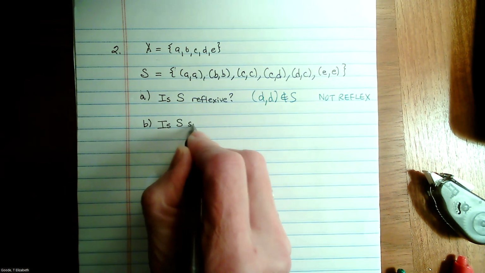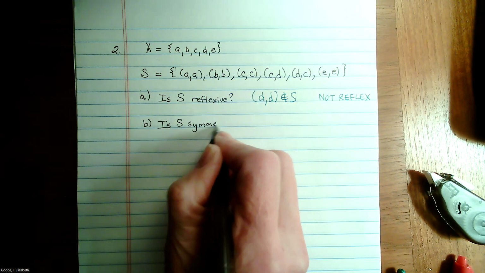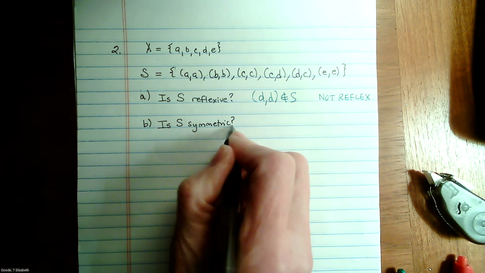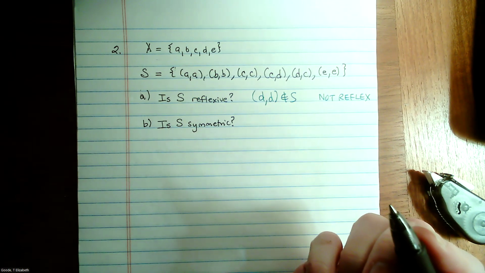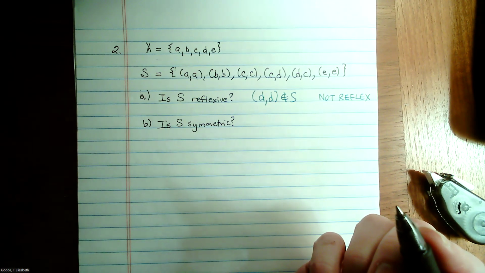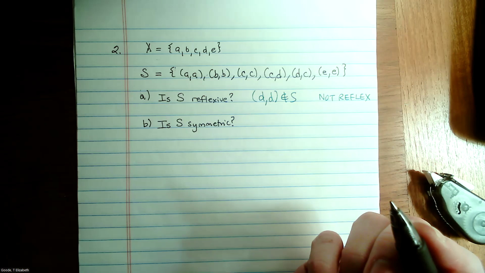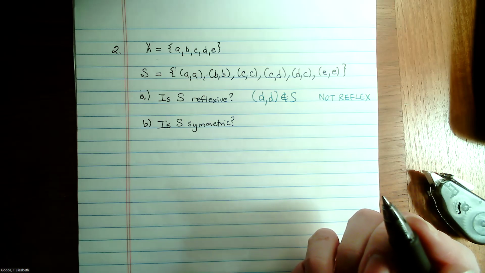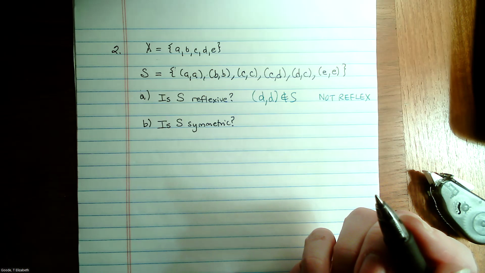Is curly S symmetric? No. Okay, so why not?